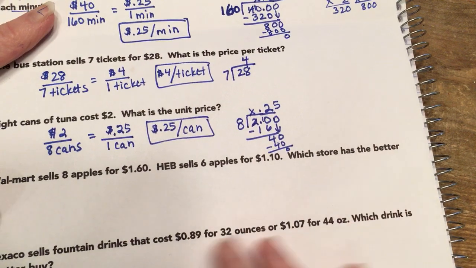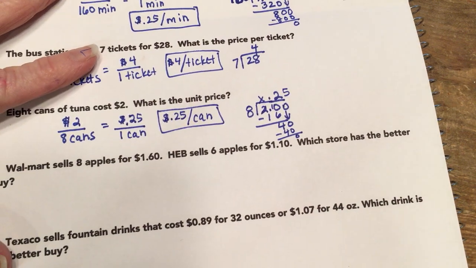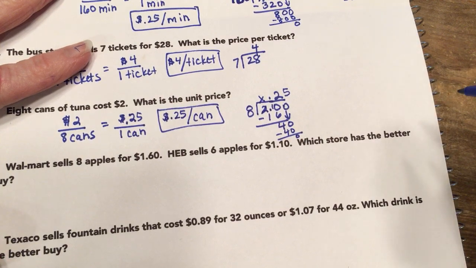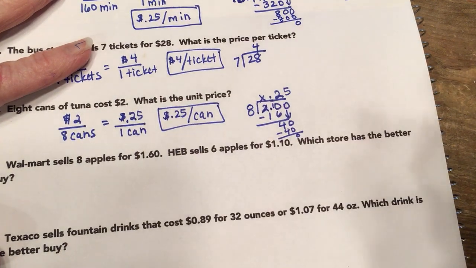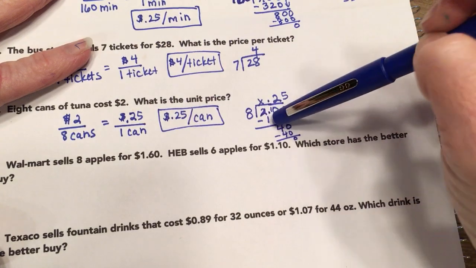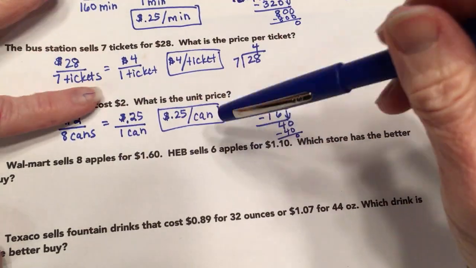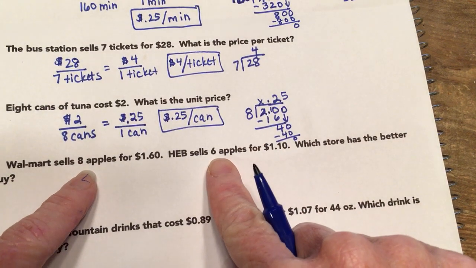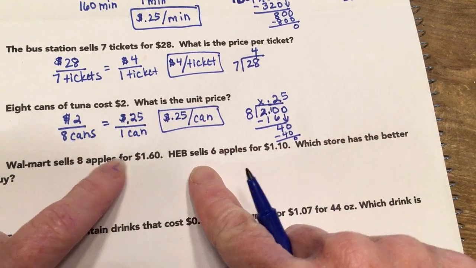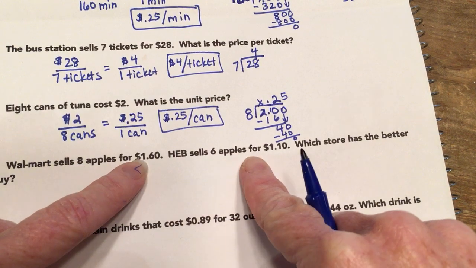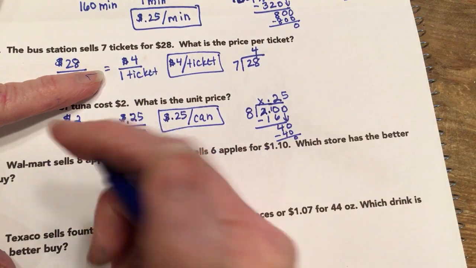Number 5, Walmart sells 8 apples for $1.60. H-E-B sells 6 apples for $1.10. Which store has the better buy? All right, so this is one of those real life situations where you're shopping around, you're trying to get the best deal for your money. And so in order to compare things, because we're talking about 2 different amounts here, we don't really know what the better buy is unless we know what it costs for one. That's why we have to find the unit price for both of them.